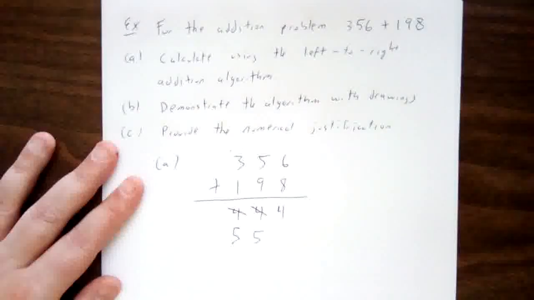And for this algorithm, the numbers that are left behind uncrossed out, those are the digits in your answer. So our answer would be read as 554.